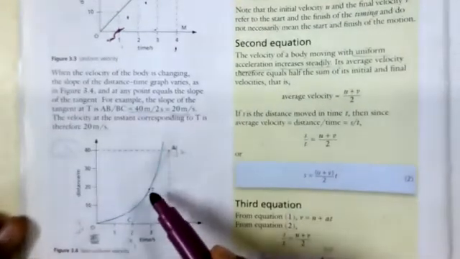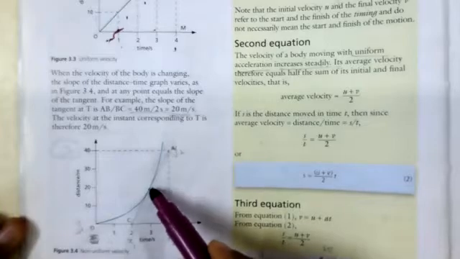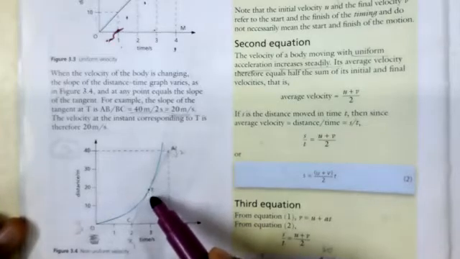Is there any confusion so far? No, miss. No, miss.